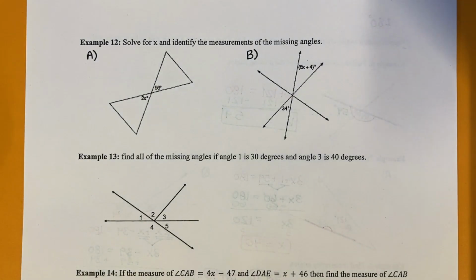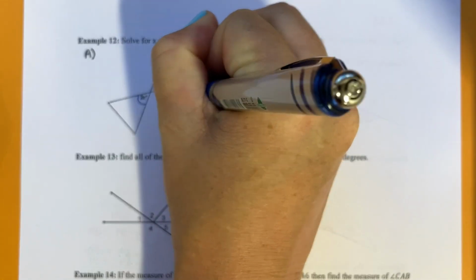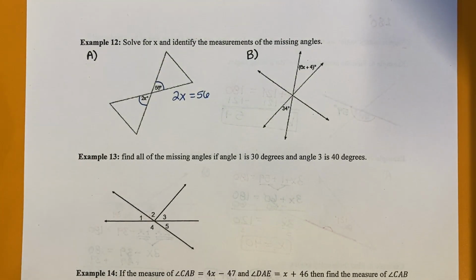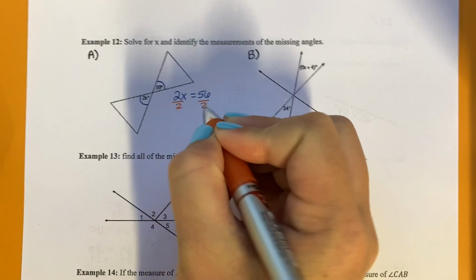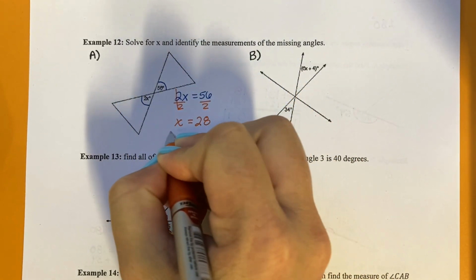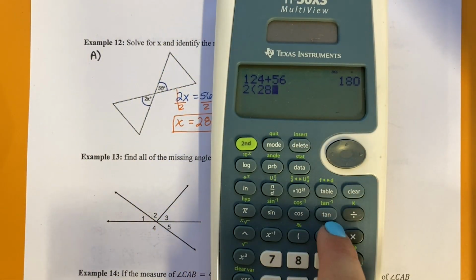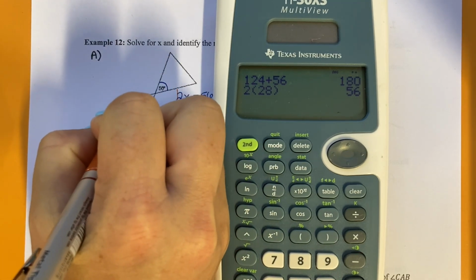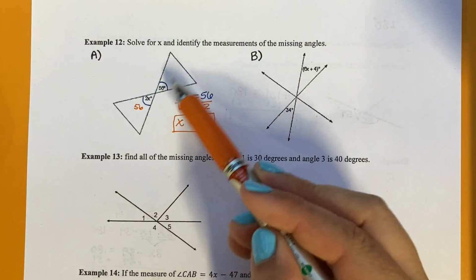Example 12, solve for x. I have a 2x and a 56. So we set them equal. 2x equals 56. Divide by 2. X is equal to 28. And if I plug it back in, 2 times 28 is 56, which is good because they should match. They should be the same size when I plug x in.